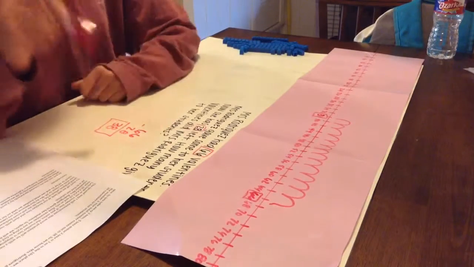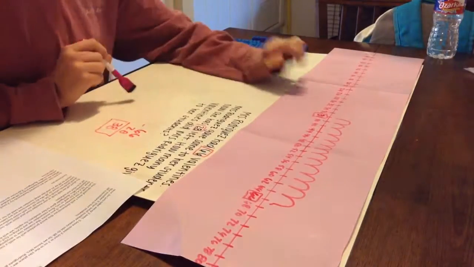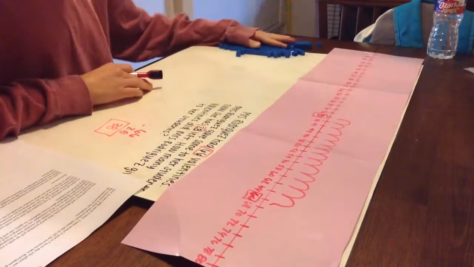So as you can see, we can find that answer using a linear model with the number line or a set model with the base 10 blocks.